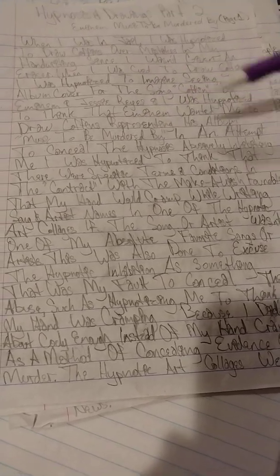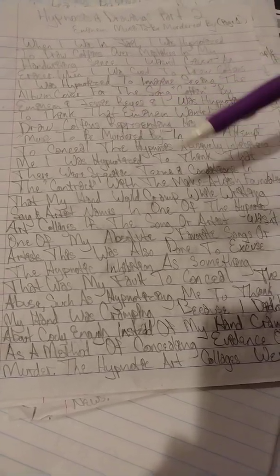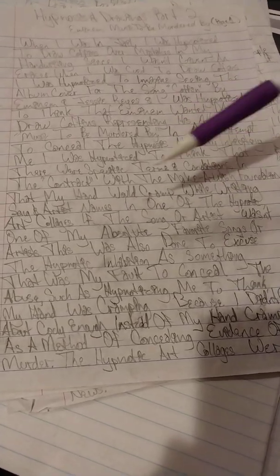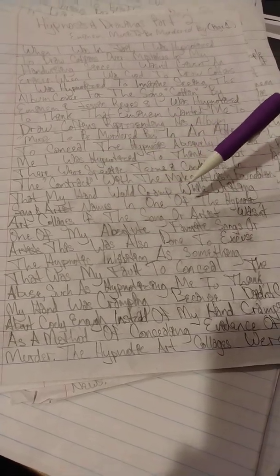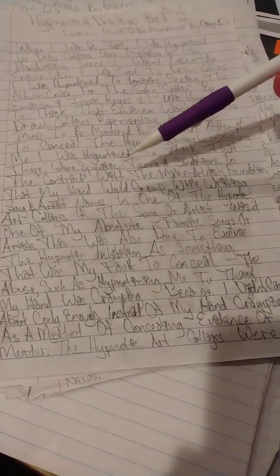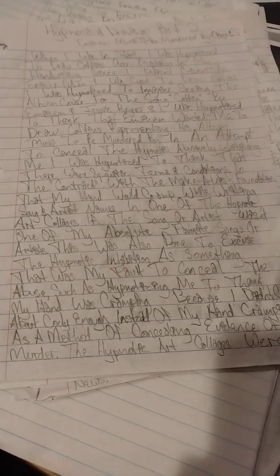And I was hypnotized to think that Eminem wanted me to draw coffins representing his album, Music to be Murdered By. In an attempt to conceal the hypnosis abusively inhibiting me, I was hypnotized to think that there were specific terms and conditions in the contract with the Make-A-Wish Foundation that my hand would cramp while writing song names and artist names and some of the hypnotic art collages.